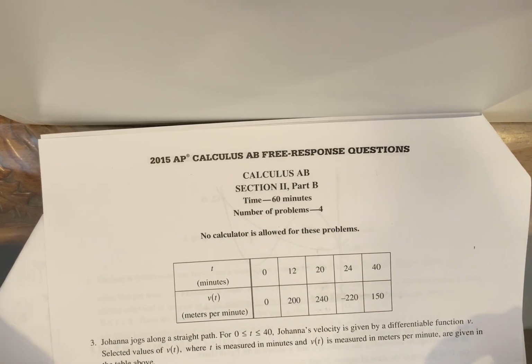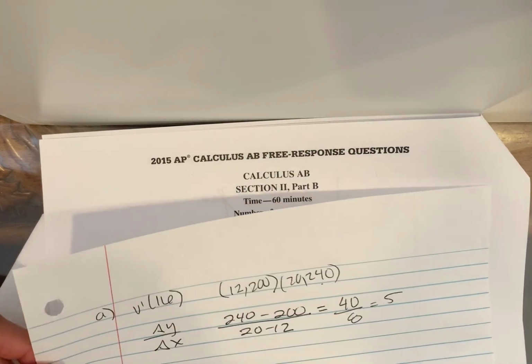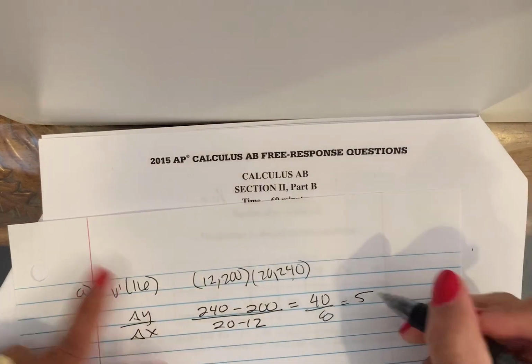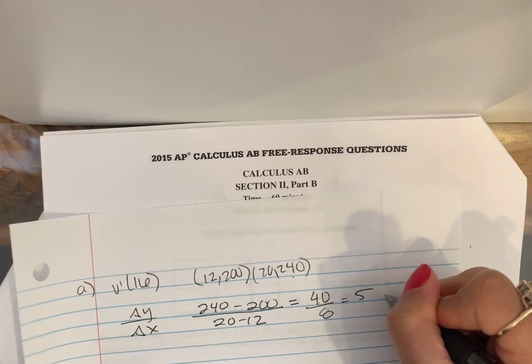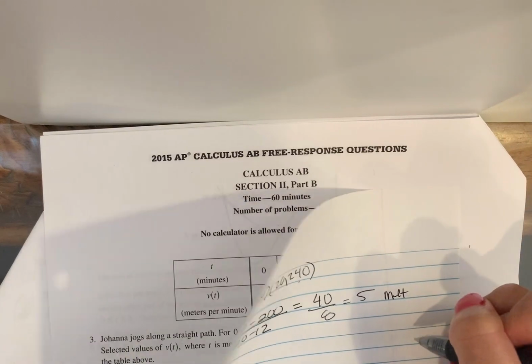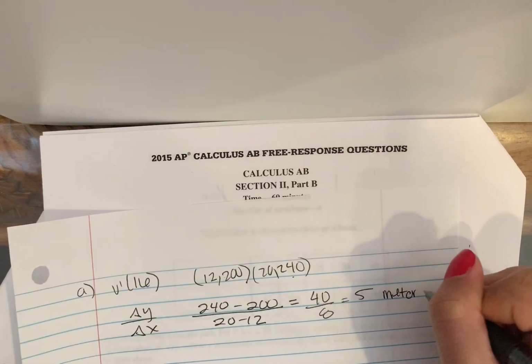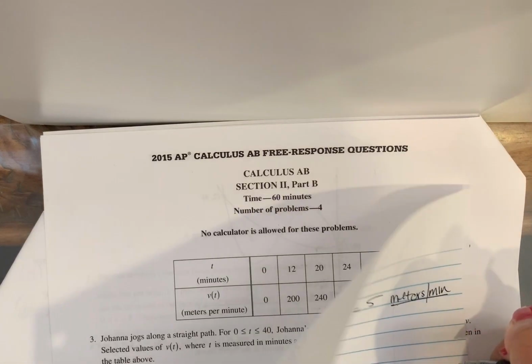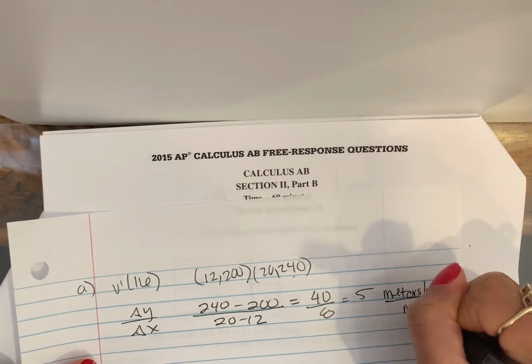But if you look at it, we need to make sure, it doesn't say we have to have our units, but just to be safe, our y value is talking about meters per minute, okay? Divided by our minutes.